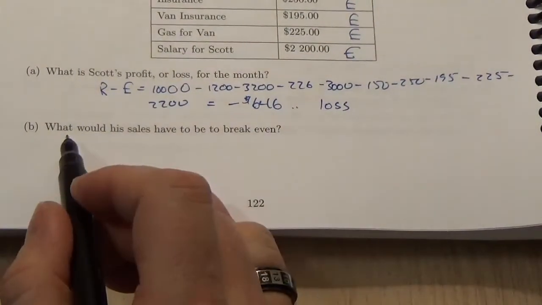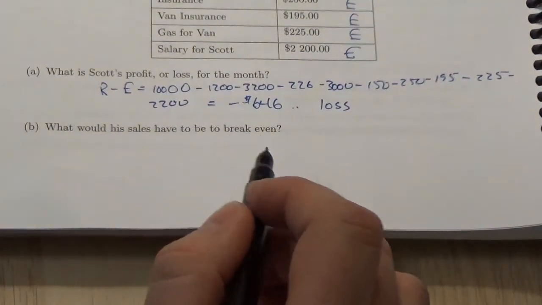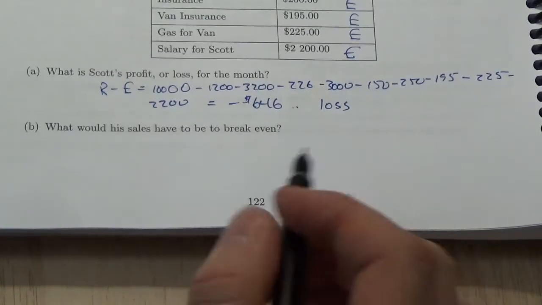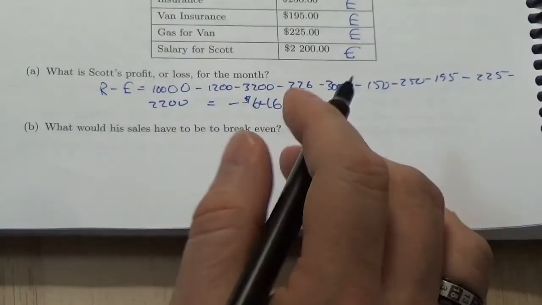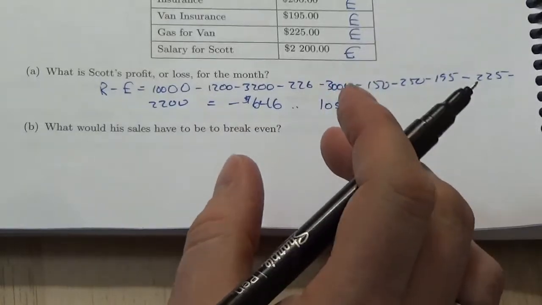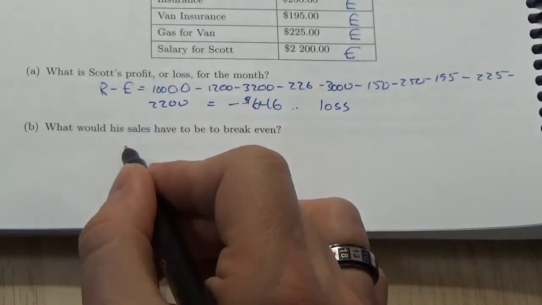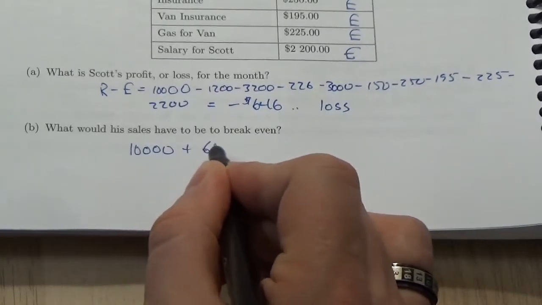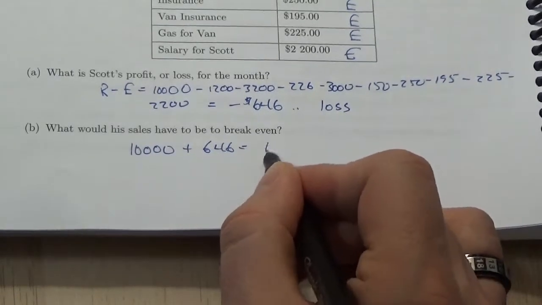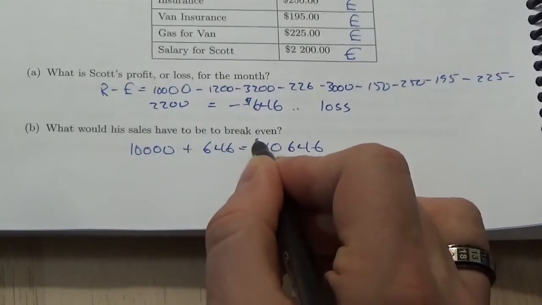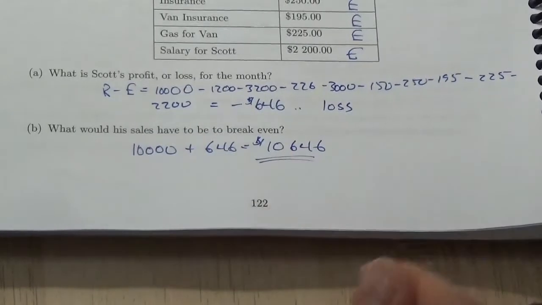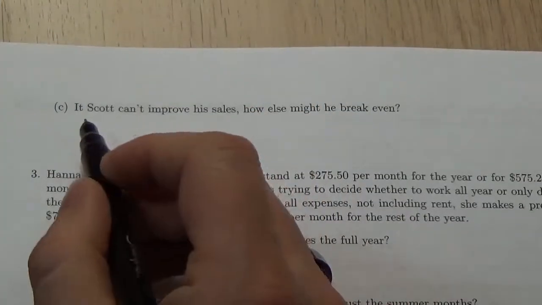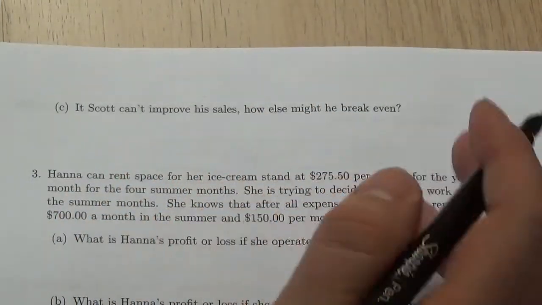Now, what would his sales have to be to break even? Well, we lost $646 here, so what he would need to do is sell $646 more. So it'd have to be $10,000 plus $646, so $10,646 just to break even in this particular scenario. And there's more to the question here. If Scott can't improve his sales, how else might he break even?